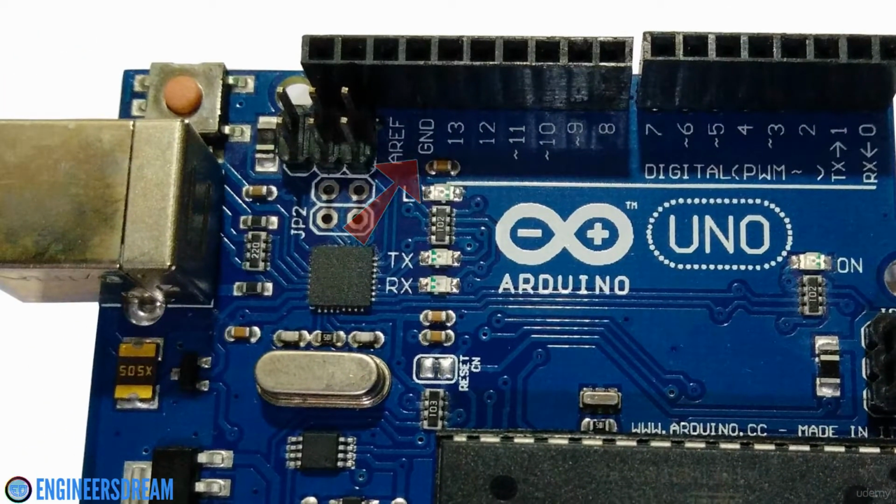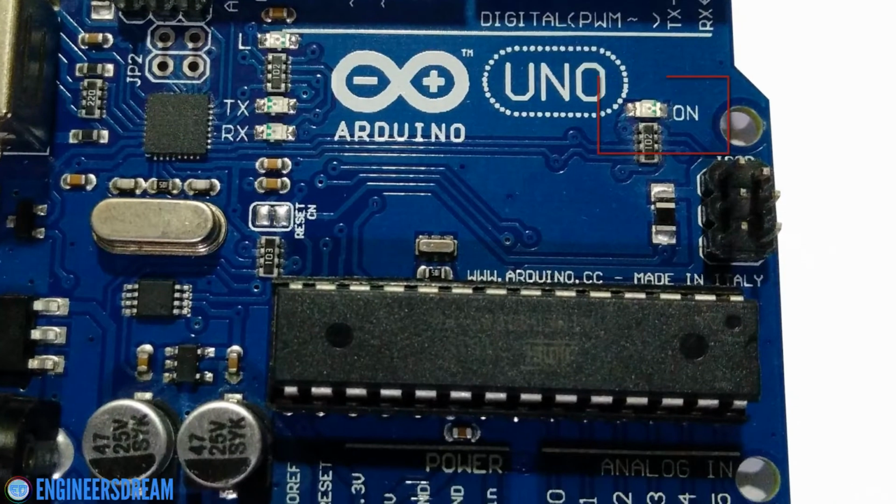The Arduino consists of an ON LED. This LED will basically turn on when Arduino gets 5 volts of power either from the USB or from an external power supply. So guys, in this video, I've explained the basics of Arduino, and in the next video, we will install the Arduino IDE.